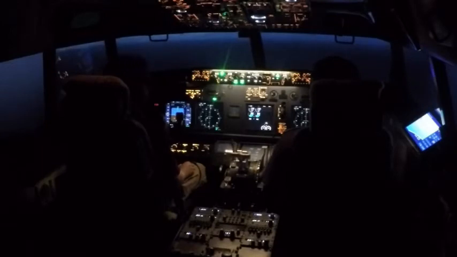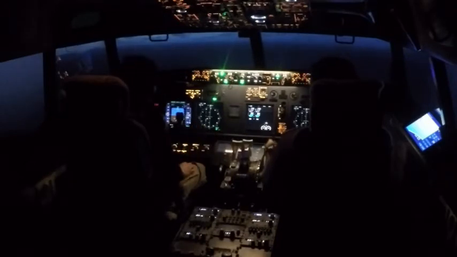Okay, any questions? Normally we will put the landing gear down at about 8 miles from the runway. You can always put it earlier to reduce the speed as well, because it's a very good drag. But the normal procedure is about 8 miles.